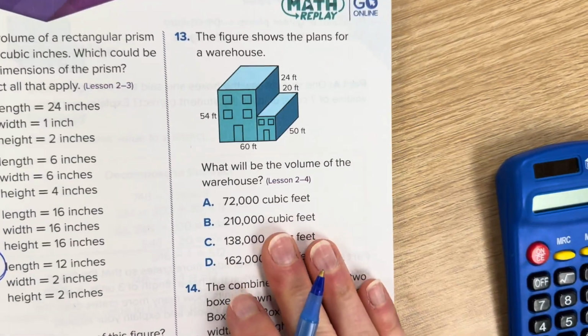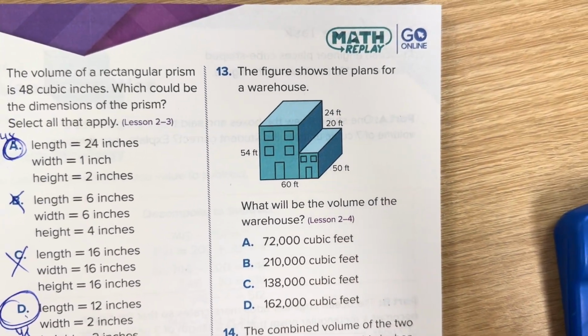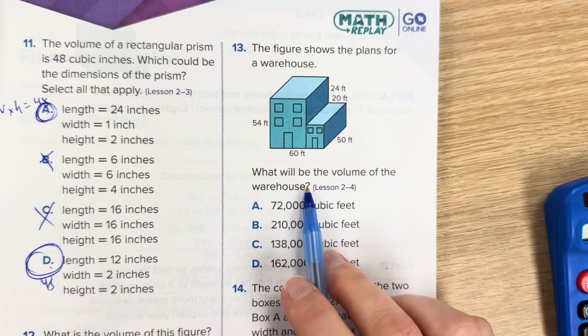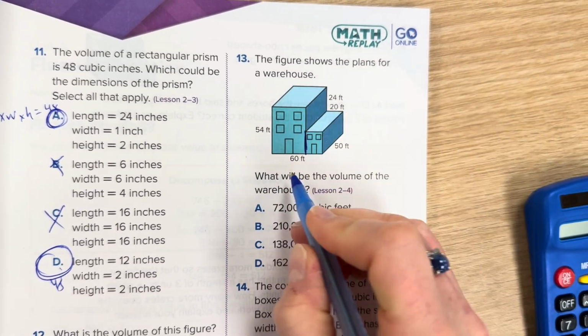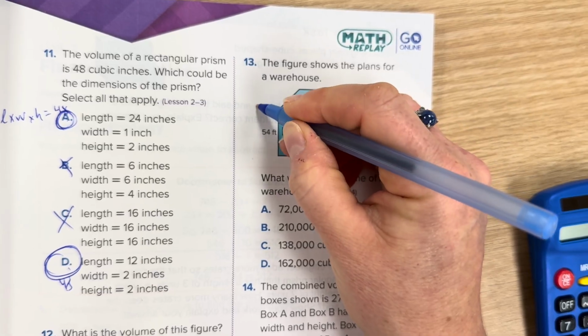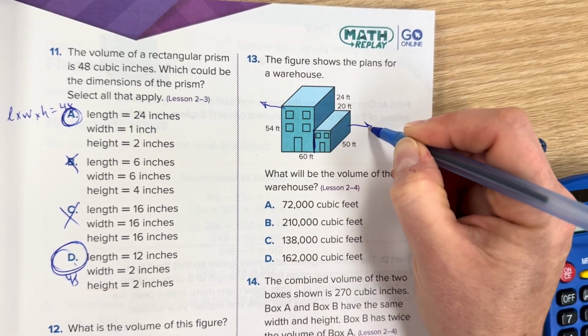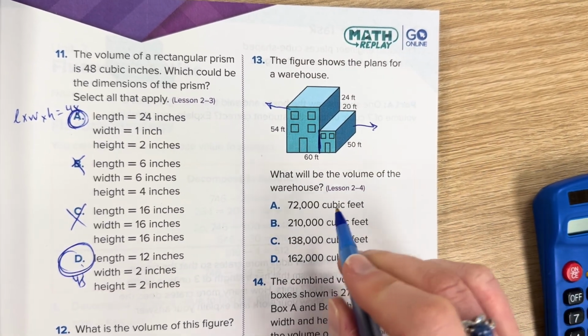All right, here's another composite figure. So this is plans for a warehouse. What will be the volume of the warehouse? I'm going to split it right here, and we'll find this one, length times width times height, and this one, and then we'll add them together.